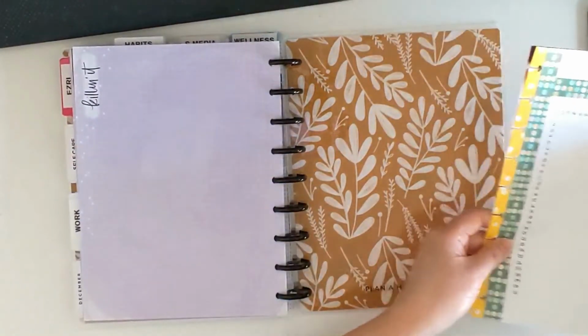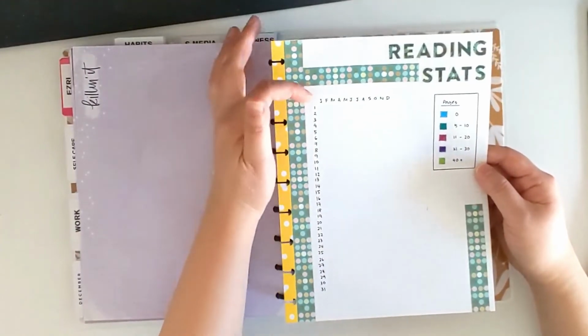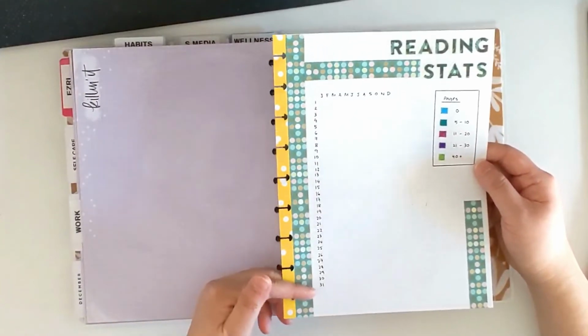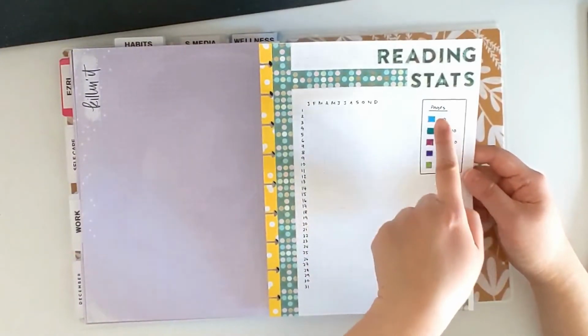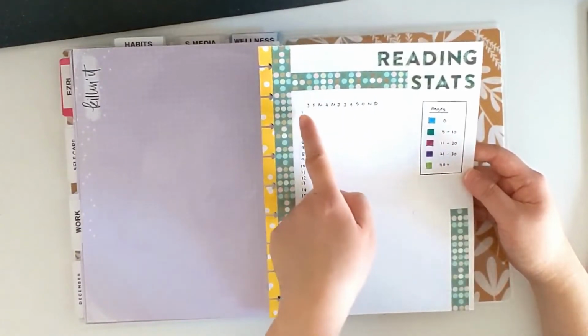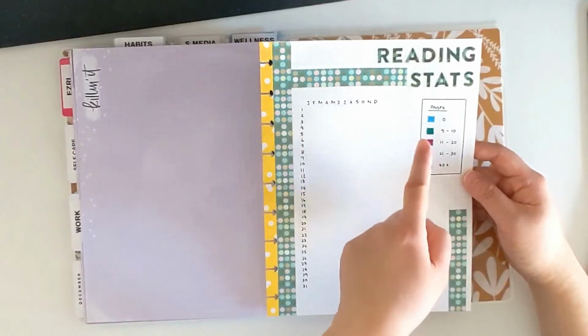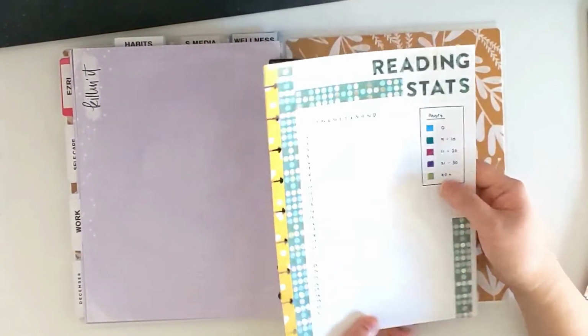Next up, I have my reading stats page. It has the month of January to December over here, and then 1 to 31 days. And I'm going to be marking it, the number of pages I've read for that particular day, with blue, green, purple, well actually magenta, purple, and green for the number of pages over here.